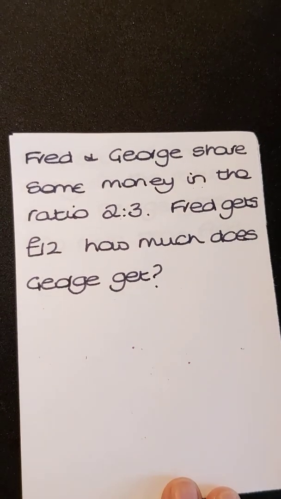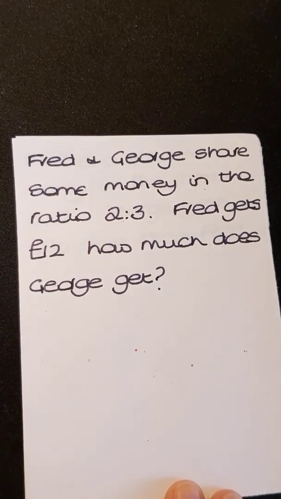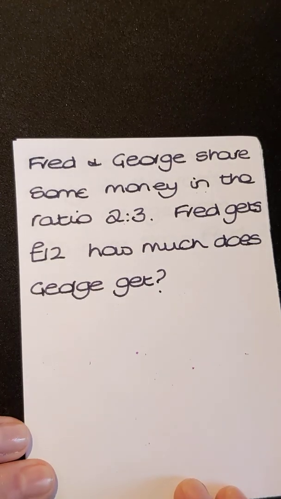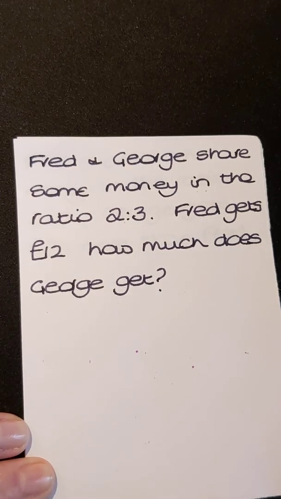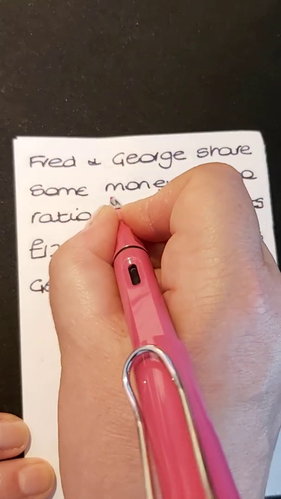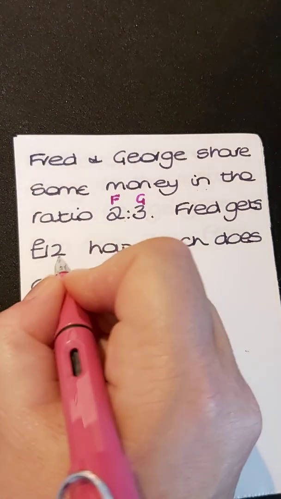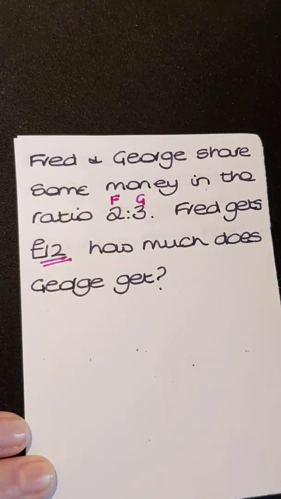Now this is a slightly different question. This is your next step up, and for this one you do need to understand what's actually going on. We've got Fred and George sharing some money in the ratio of 2 to 3. Remember, that's our Fred number and that's our George number. Fred gets £12. How much does George get?